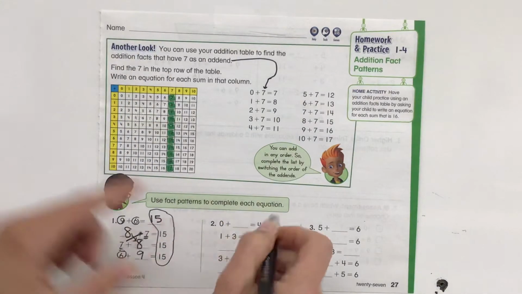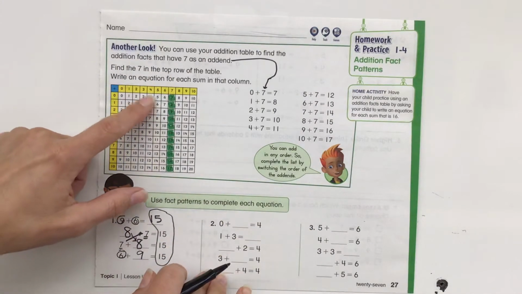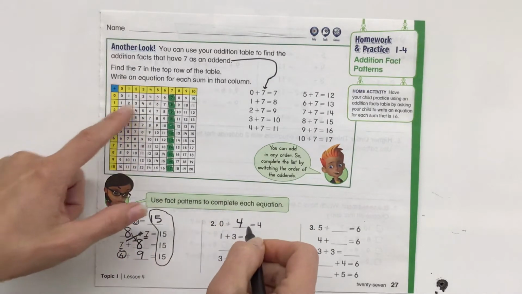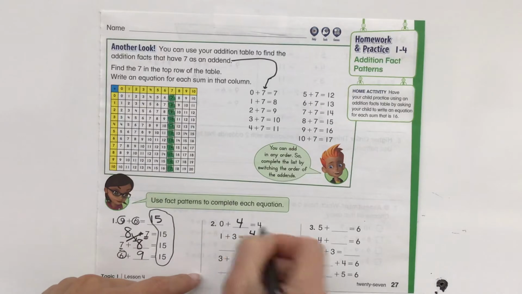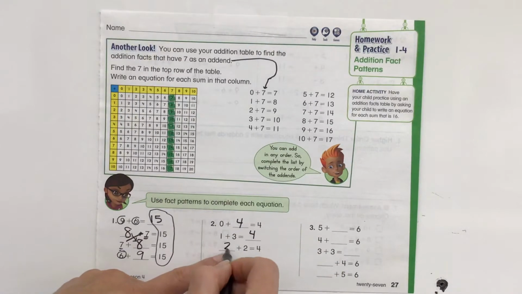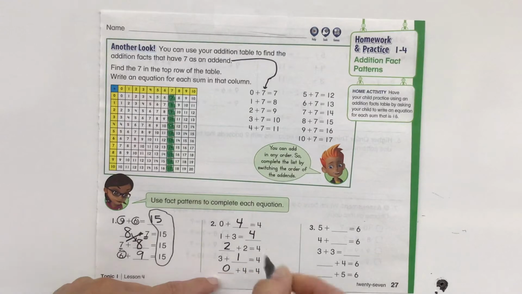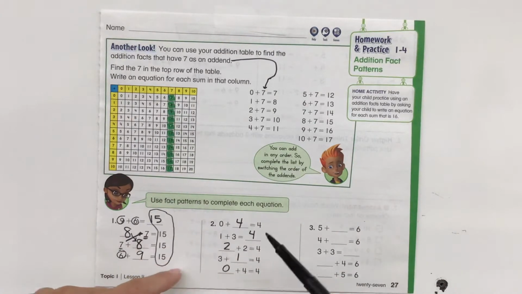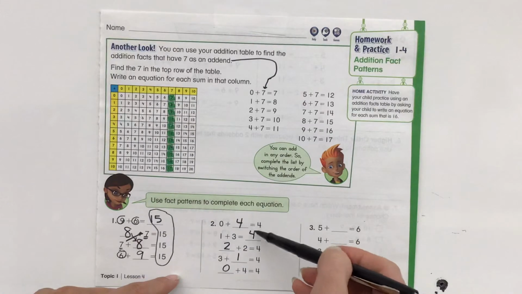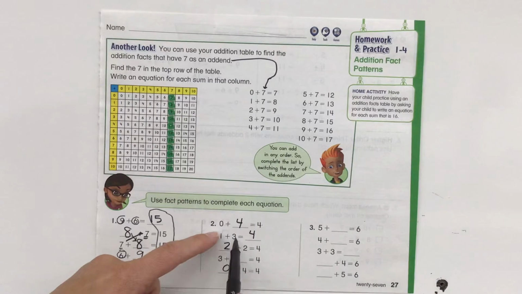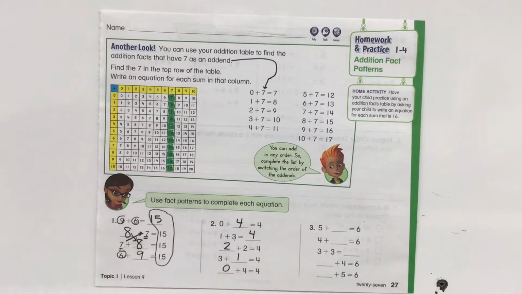0 plus something equals 4. 0 plus 4 equals 4. 1 plus 3 also equals 4. 2 plus 2 equals 4, 3 plus 1 equals 4, and 4 plus 0 equals 4. Again, you're looking for that same pattern. So we have all of our sums are 4, 4, 4, 4. Now take a look, 0 and 4, 1 and 3, 3 and 1, 2 and 2.